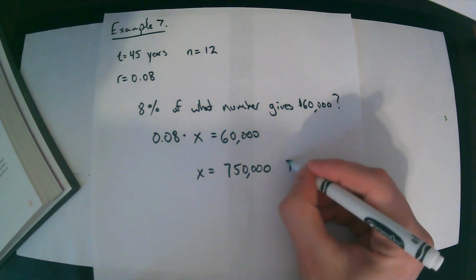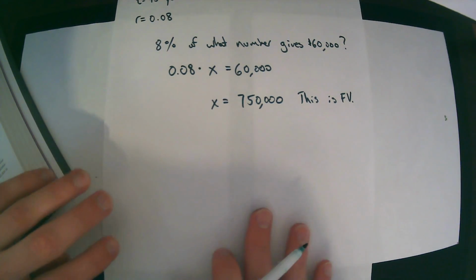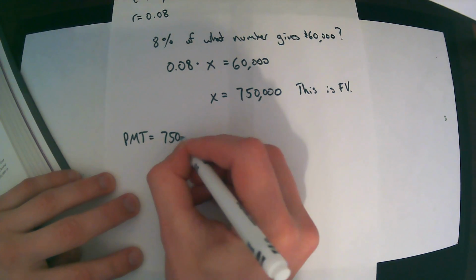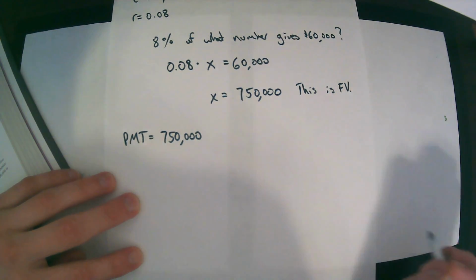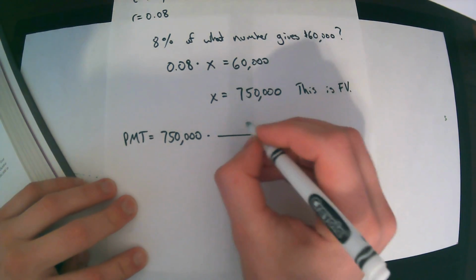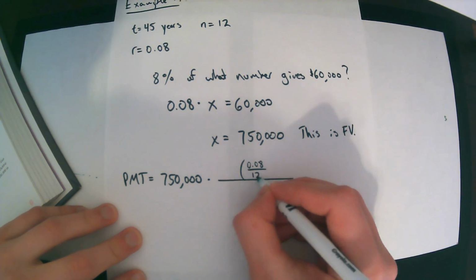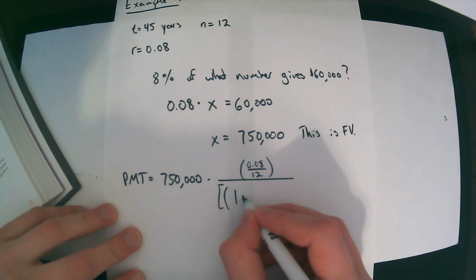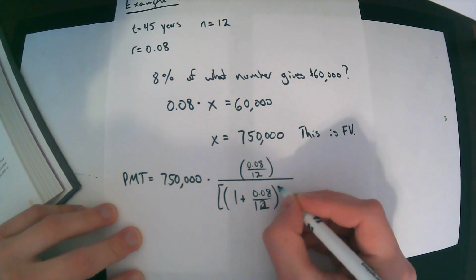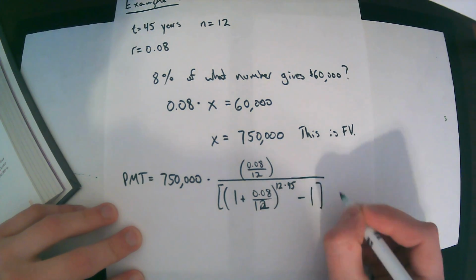Okay, so this is our future value. So payment is equal to, now that's a big future value too, that's $750,000, times R over N, where R is 0.08 over 12, and then bracket parentheses 1 plus R over N, 0.08 over 12, raised to the N times T, which is 45, then minus 1, close that bracket.